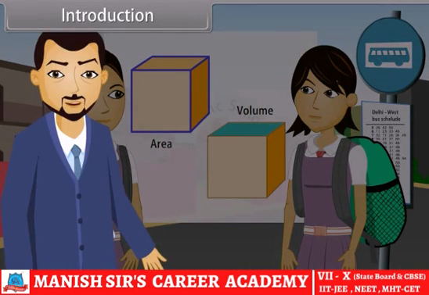In this lesson, you will learn more about both of these concepts as well as how to compute the surface area and volume of combination of solids.